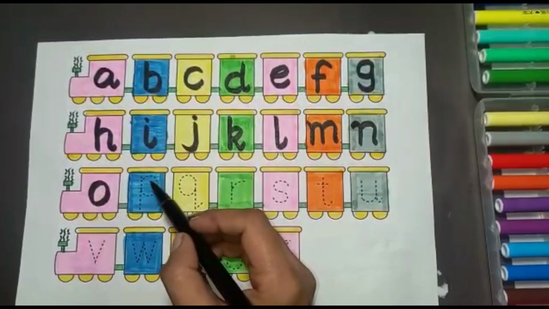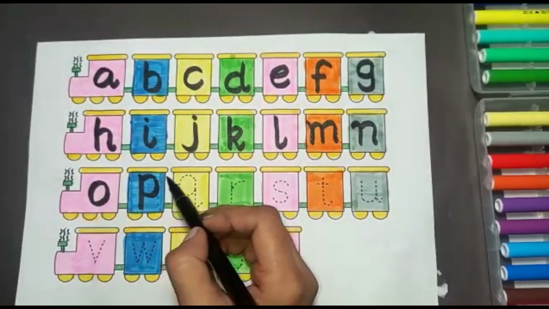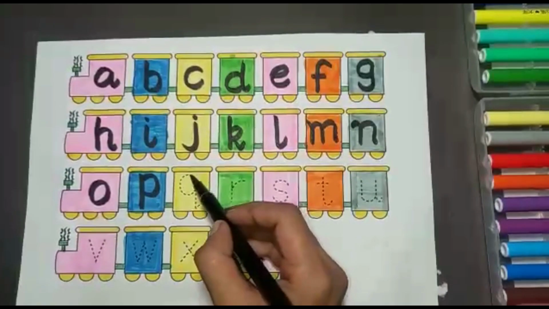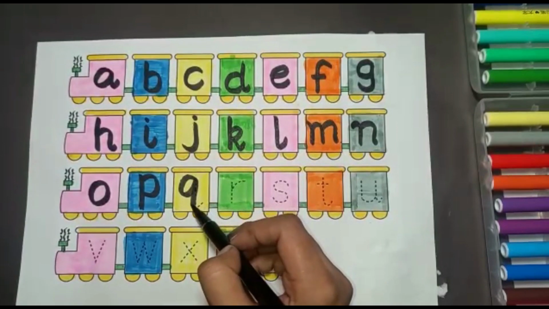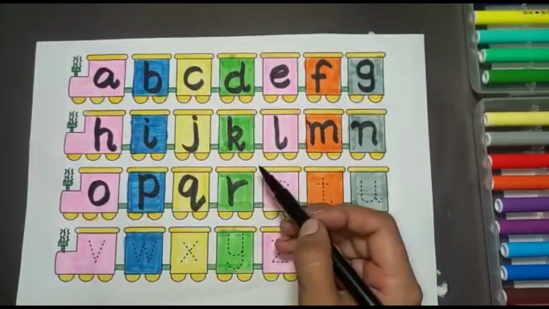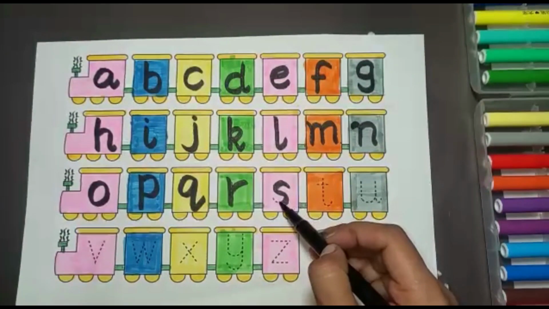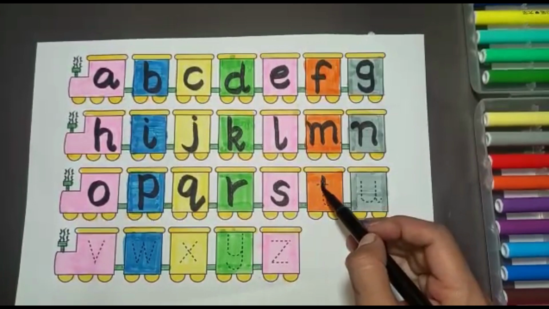O. O is for octopus. P. P is for parrot. Q. Q is for queen. R. R is for rose. S. S is for sunflower.